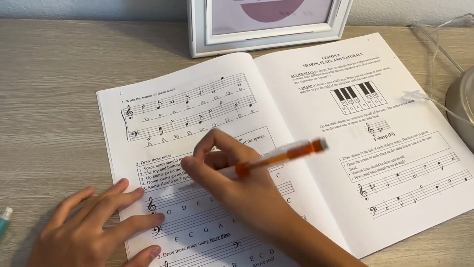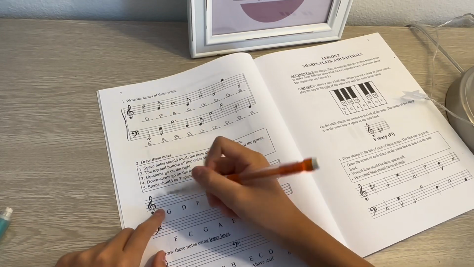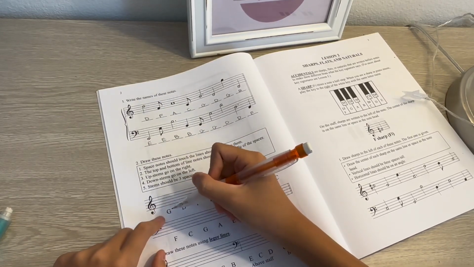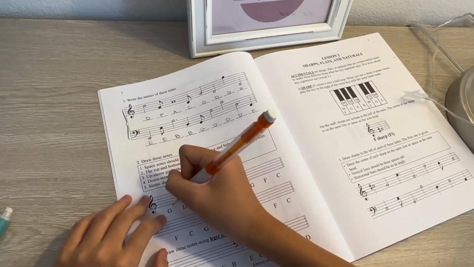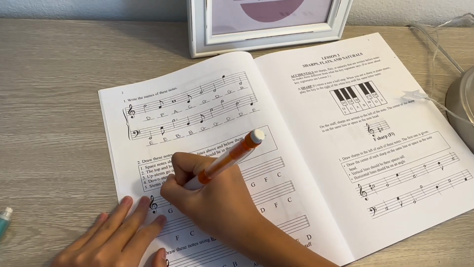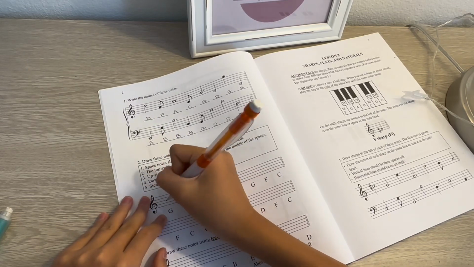So let's do G. So G we should know is a lined note. So our first line is E, and our second line is a G. Correct.